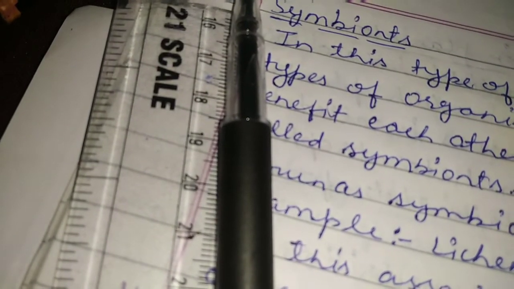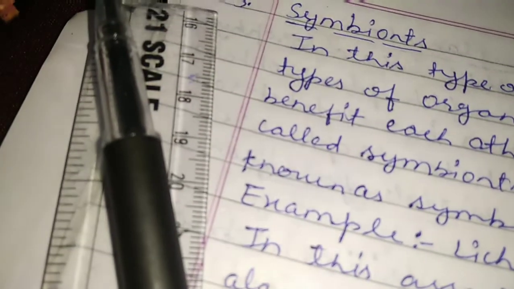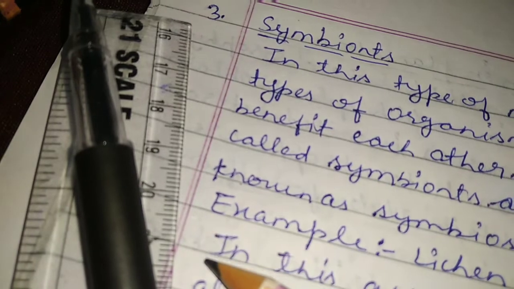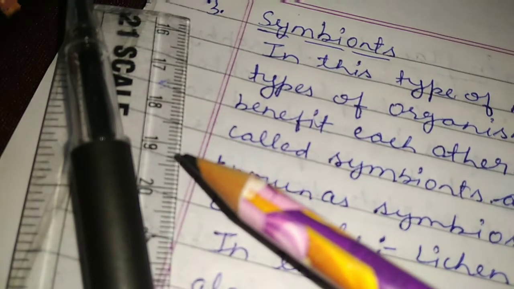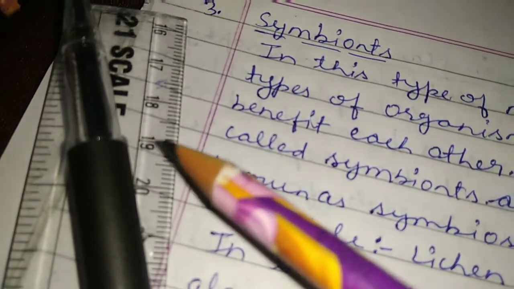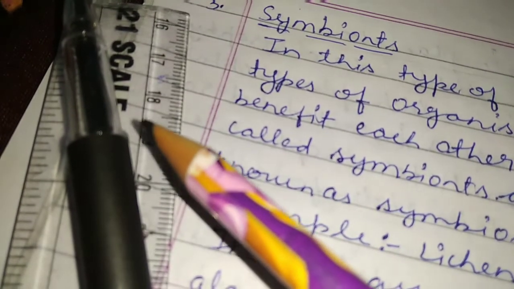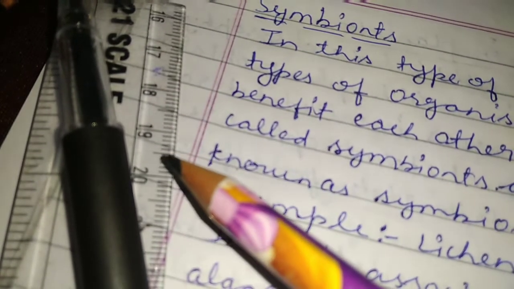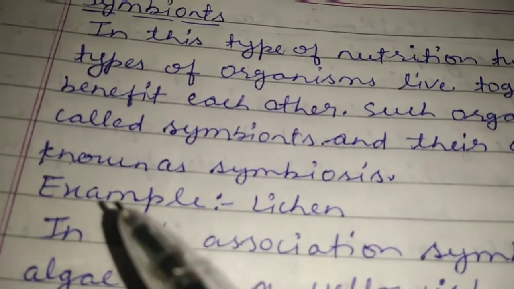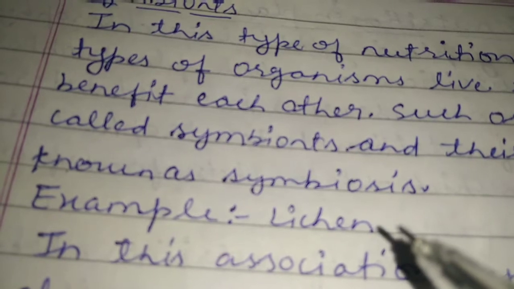and the scale. So in symbiotic association, the pen will live with the scale and this pen will give something to the scale and the scale will also give something to the pen. So in this manner, they both mutually benefit each other, and such kind of relationship in which both kinds of organisms are getting benefited is called symbiotic association. Now let's see the example. Lichens, and lichen is the example of symbiotic association.